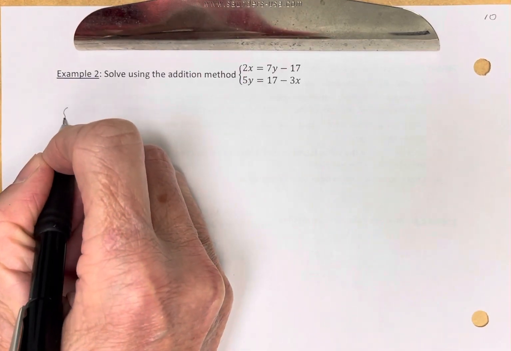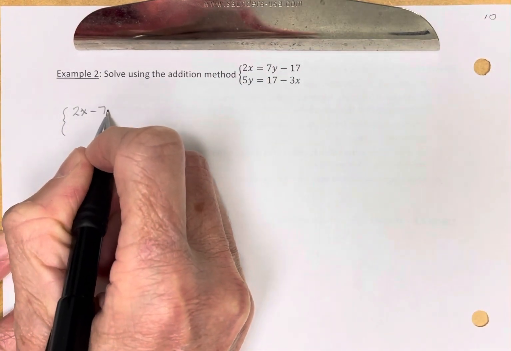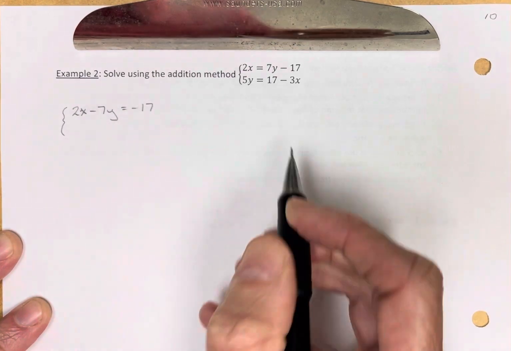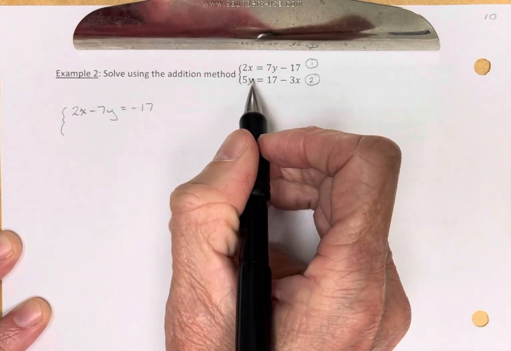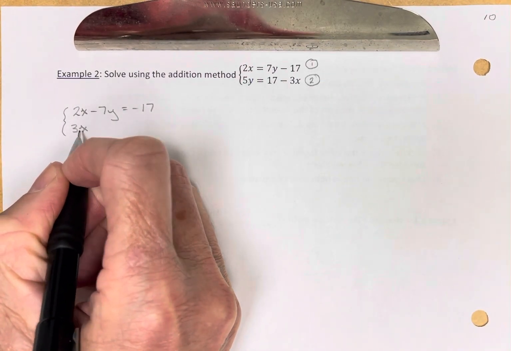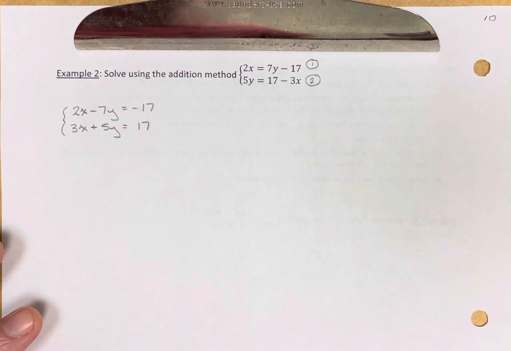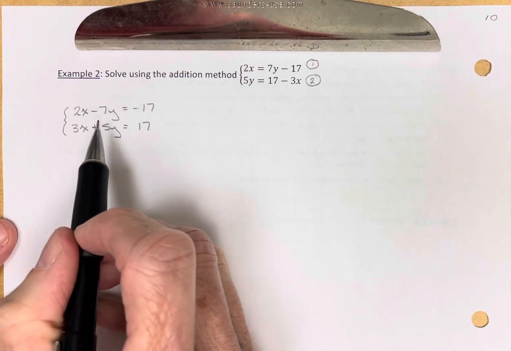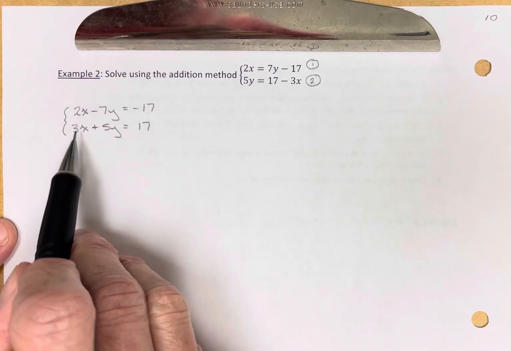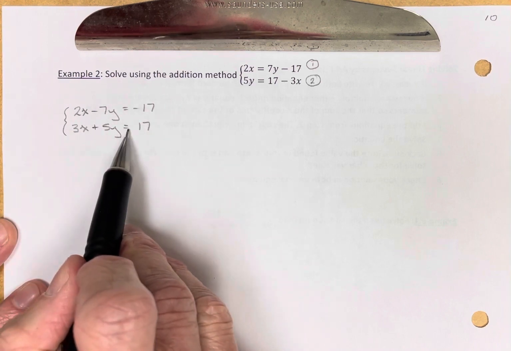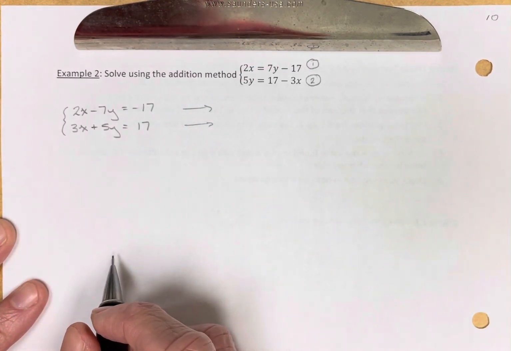So we first need to write this in the general or standard form. So I need to subtract 7y's from both sides. And that is equation number 1 in the general or the standard form. I need to add 3x's to both sides. And that's equation number 2 in the general or standard form. You'll notice here, there's no way to multiply one of the equations to get the opposite in the other equation. So I'm going to need to multiply, in this case, both equations to find a 0.